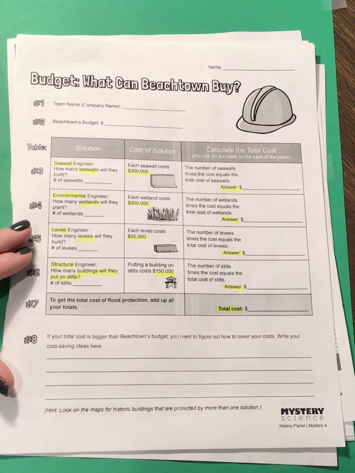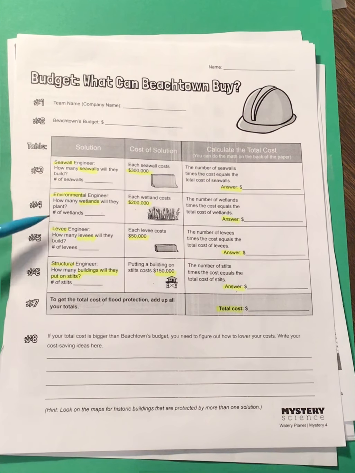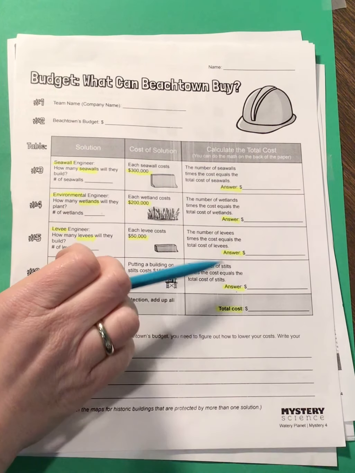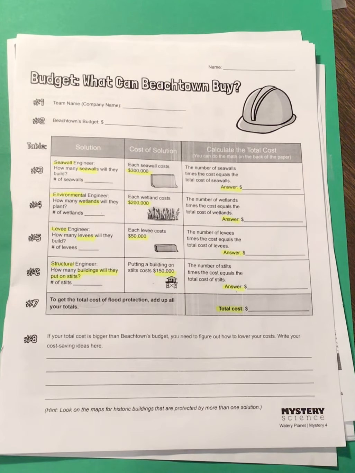Because yes, you've played the role of 4 different engineers. However, you're part of an engineering firm. And now when those 4 people come together with all of their different budgets, you will have a total cost as an engineering company to tell Beachtown how much it's going to cost.